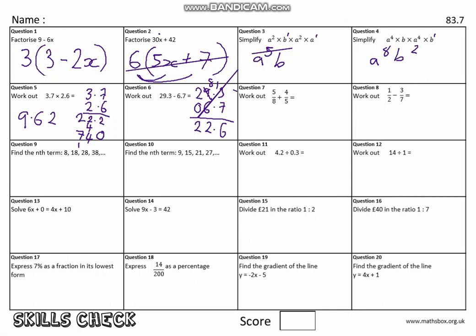So on to some addition of fractions, okay? So we're going to times the bottom two numbers together to get our common denominator. So 8 times 5 is 40. So I'll put that on the bottom of those two. Now this side we times by 5, so we can do that to the top as well. And this side we times by 8.